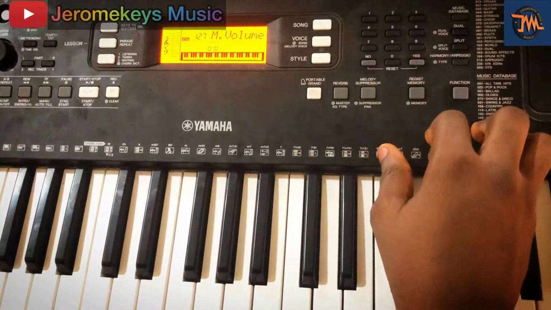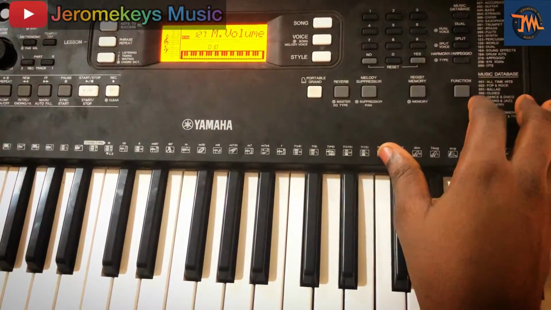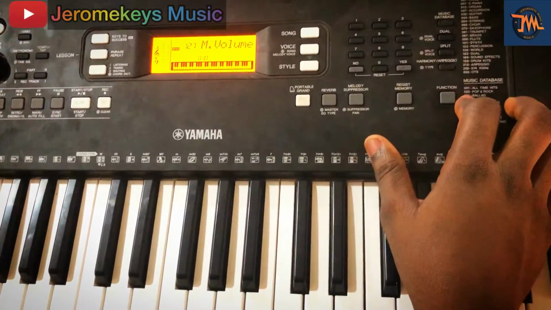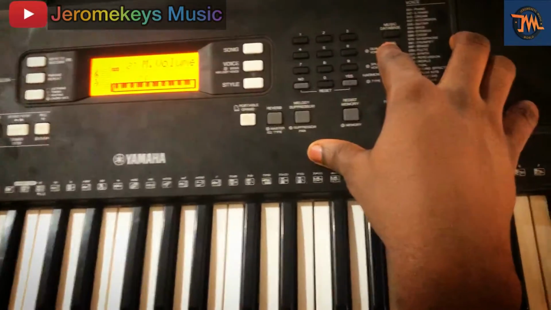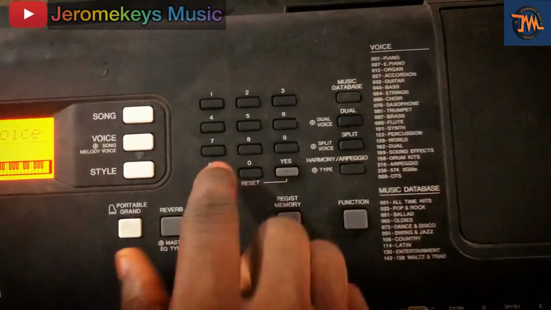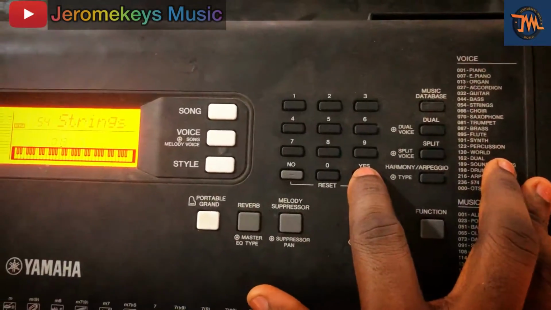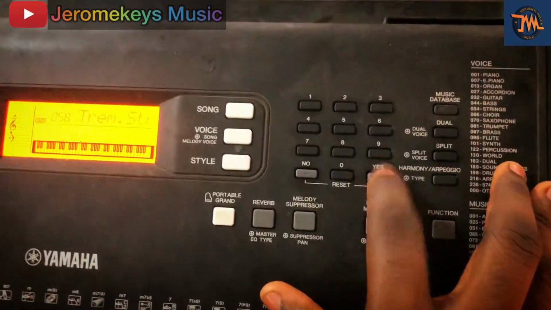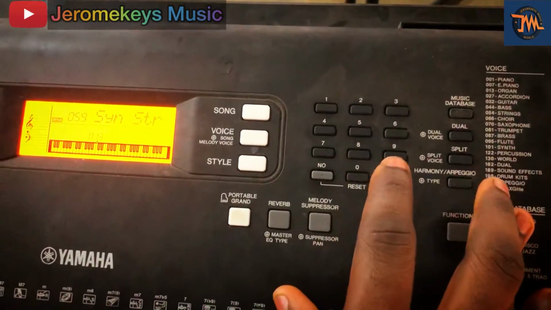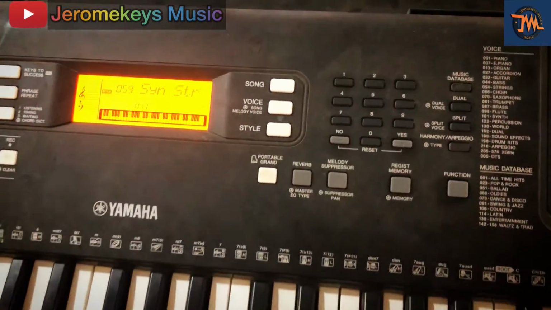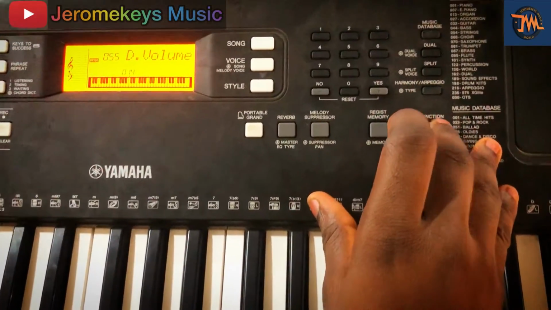I'm going to add a dual voice to the sound. I'm going to add the strings, so you search for your strings. I'm going to use SYN strings on my dual.